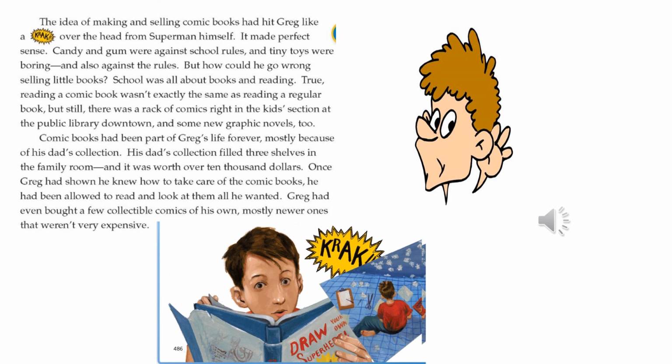Comic books had been part of Greg's life forever, mostly because of his dad's collection. His dad's collection filled 3 shelves in the family room, and it was worth over $10,000. Once Greg had shown he knew how to take care of the comic books, he had been allowed to read and look at them all he wanted. Greg had even bought a few collectible comics of his own, mostly newer ones that weren't very expensive.